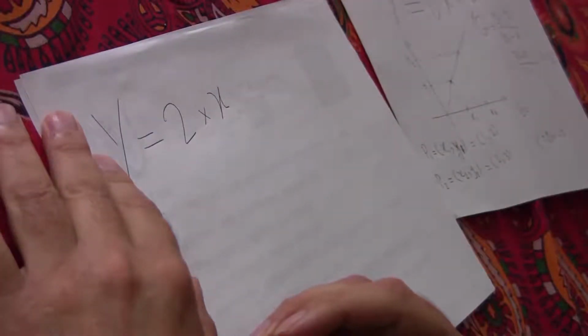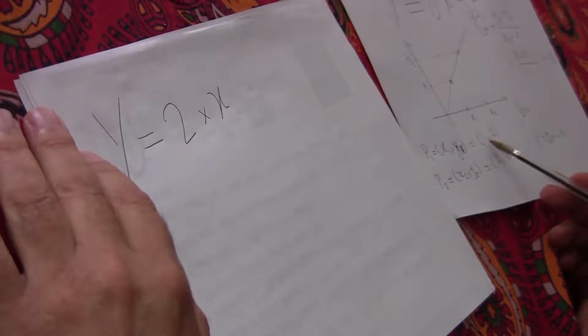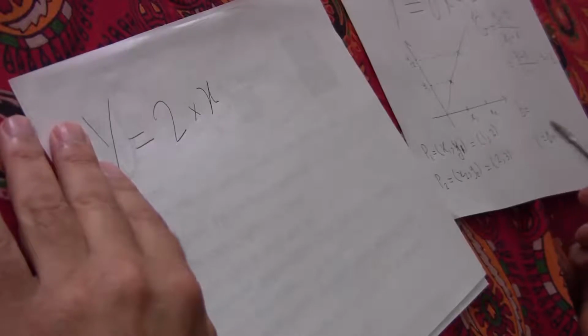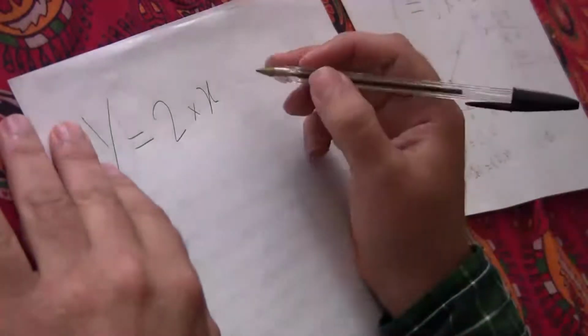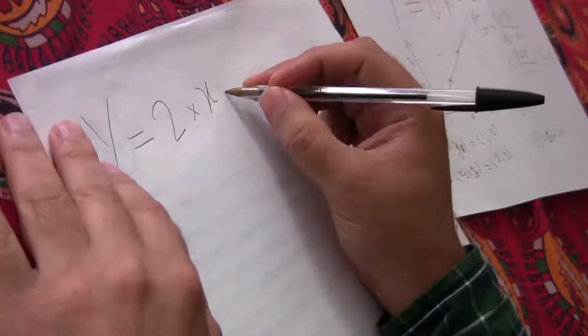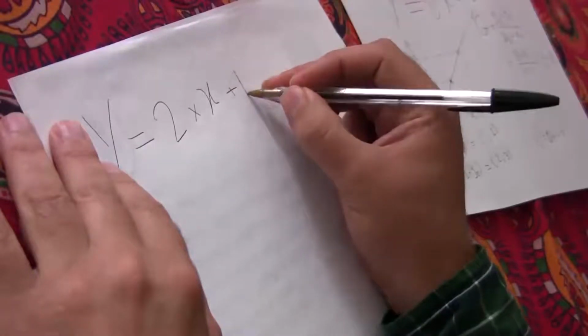What about the b? It depends on how much y is when x is 0, for example y equals 1. Okay, so this is the first line.